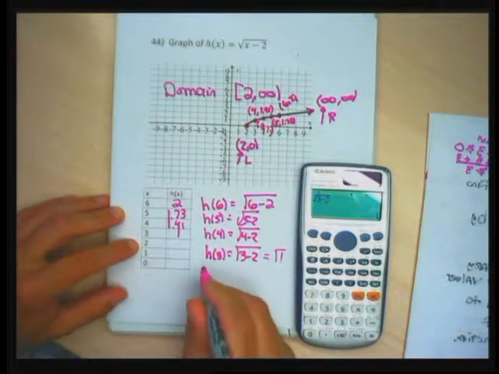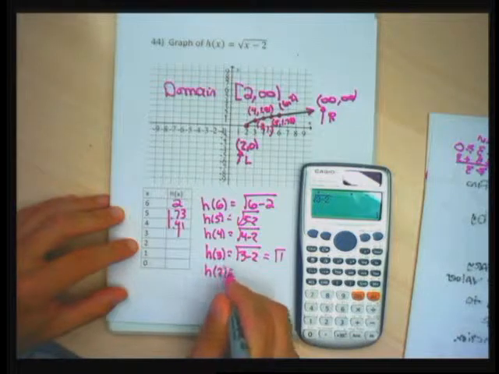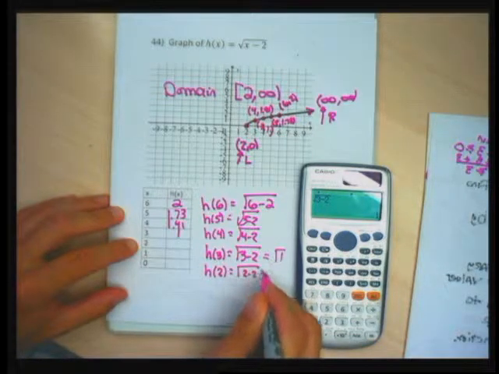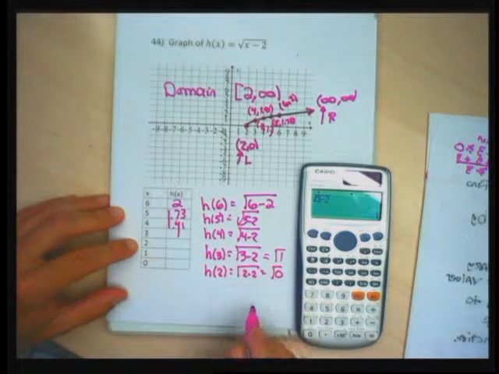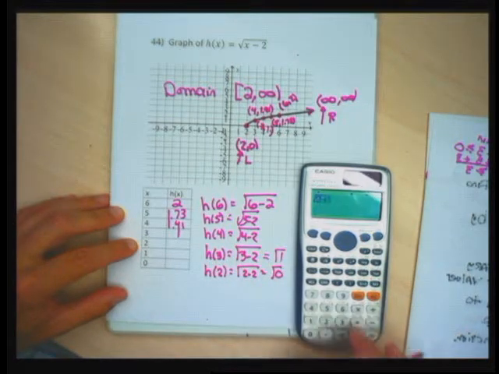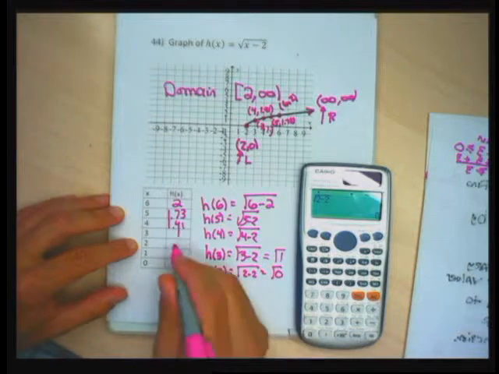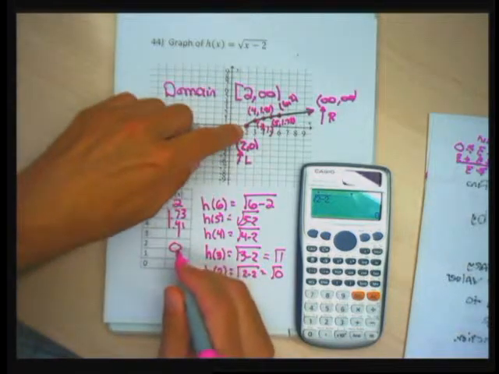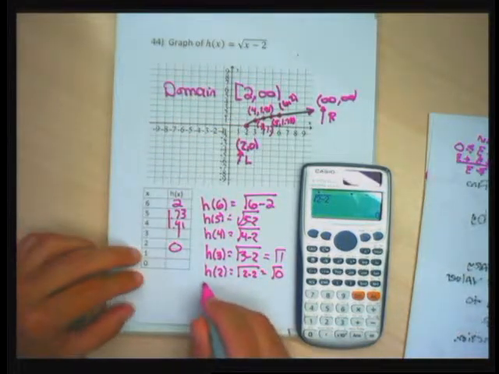When I do 2, I get h of 2 is the square root of 2 minus 2, which is the square root of 0, which comes out to be 0. On my calculator, the square root of 2 minus 2 is 0. That's that point. The next 2 points is where I'm going to get my errors.